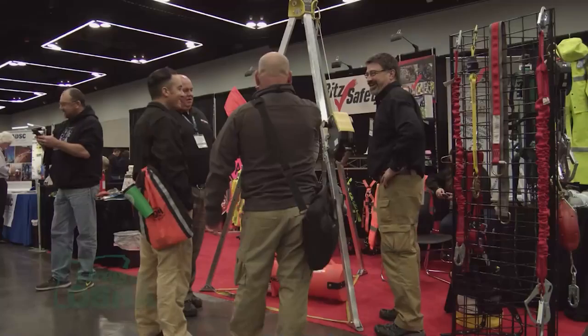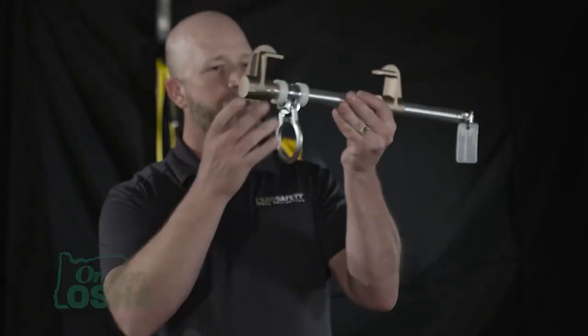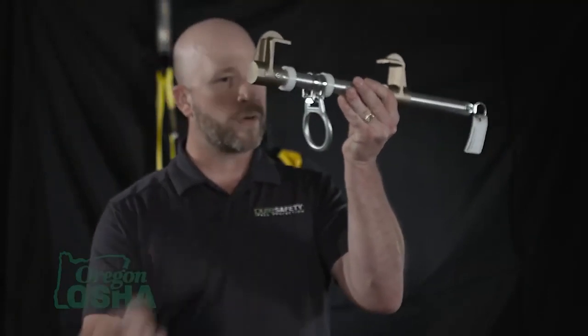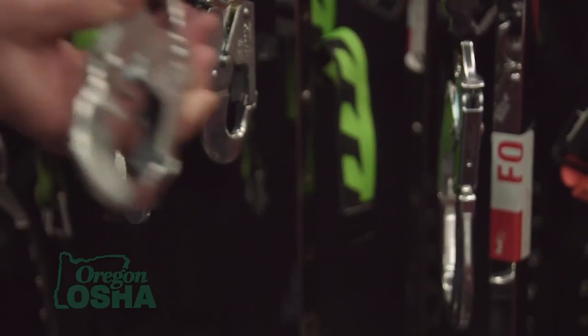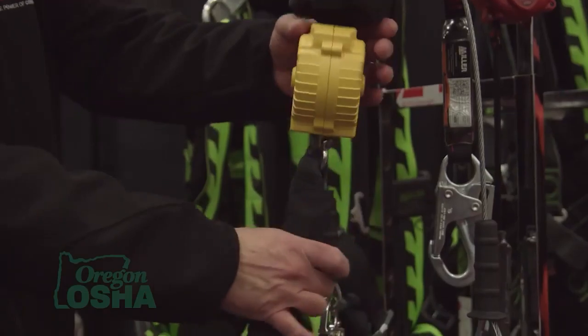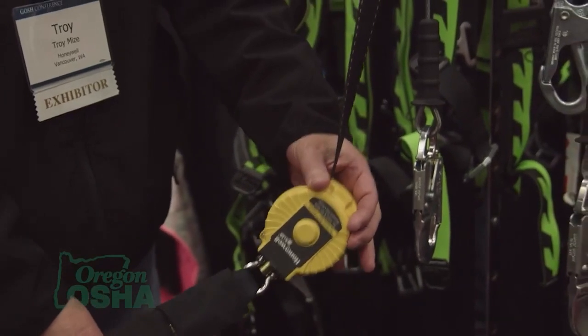And then the other part is research, education, talking to the reps from companies like DBI Sala and Guardian that are in Portland, and people like Hilti, Engineered Systems, and seeing what's out there, constantly, because there's new things happening every day that people are inventing.